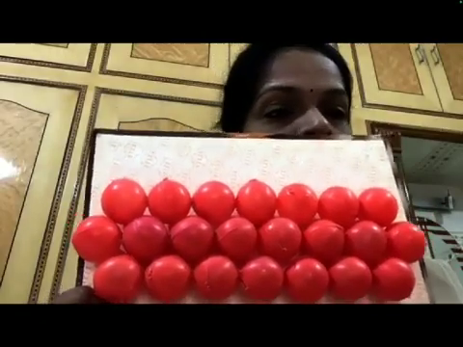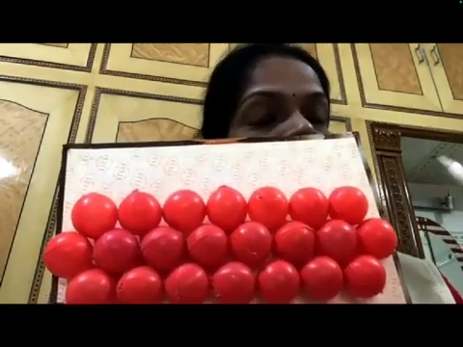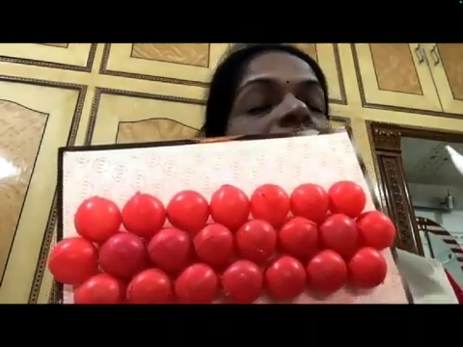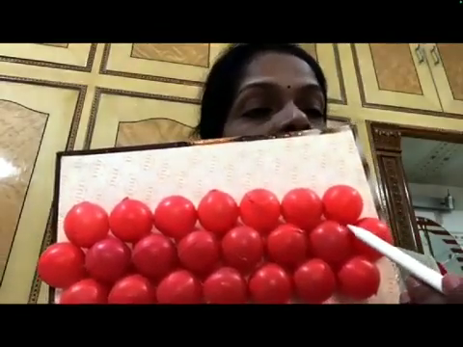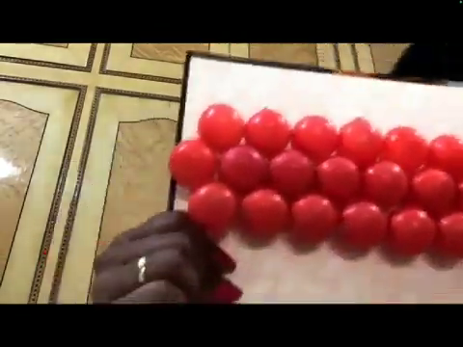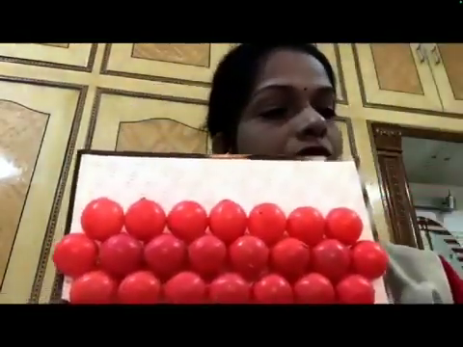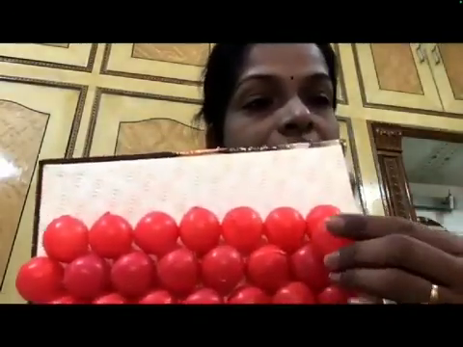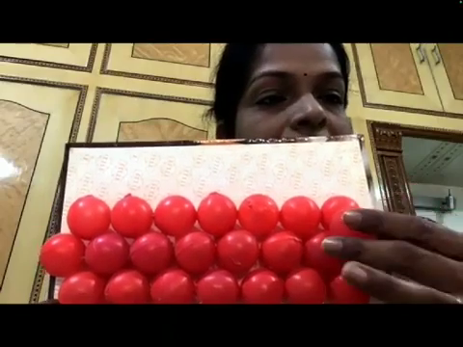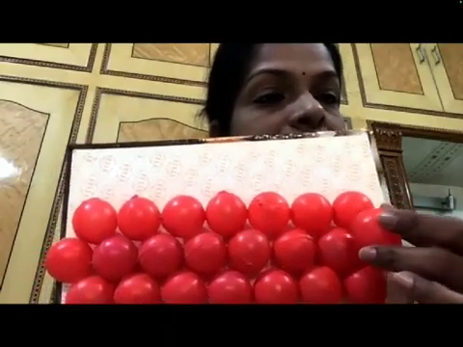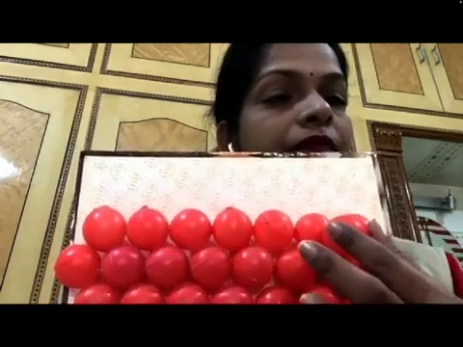I'm going for a more efficient packing. If I keep the balls, or spheres, or atoms, or particles of the second layer on the triangular voids, means here, like this. When I keep a ball on a triangular void pointing downwards, I will not be able to keep a ball here.